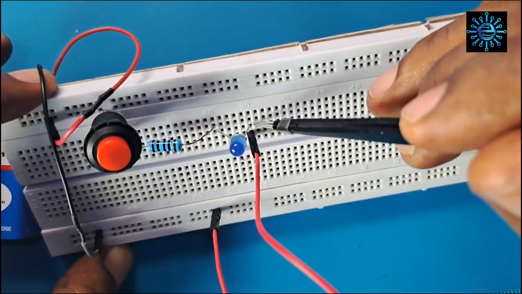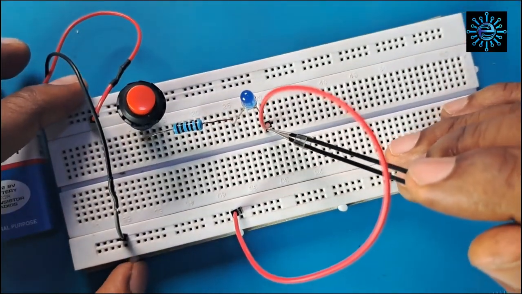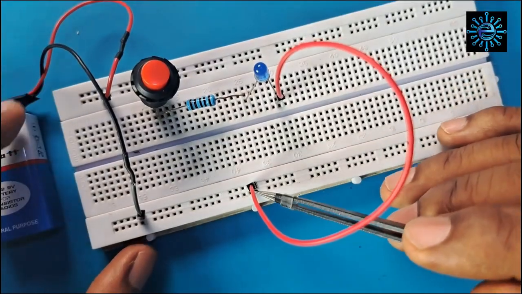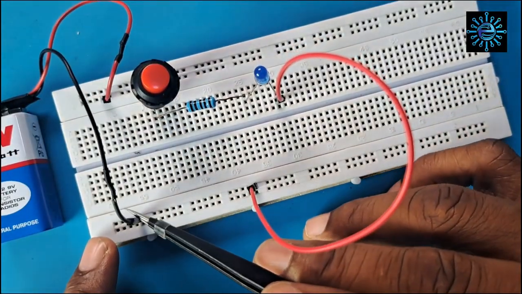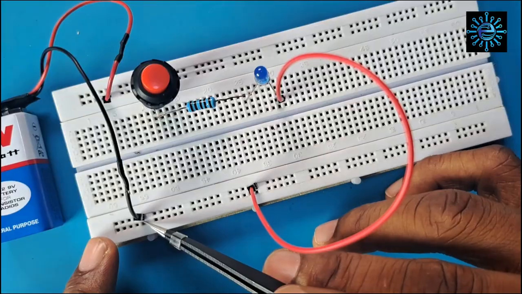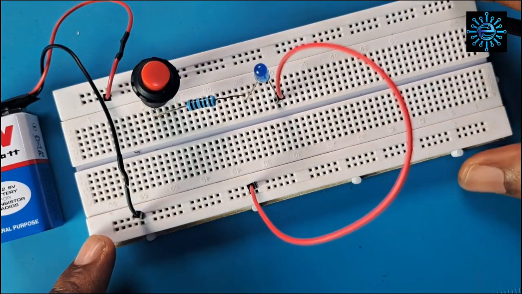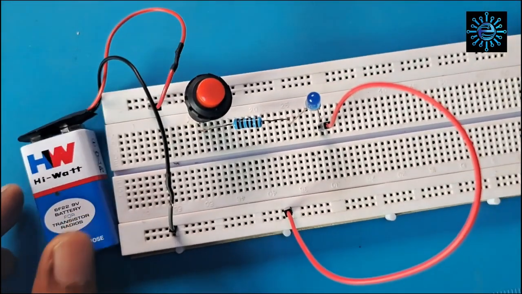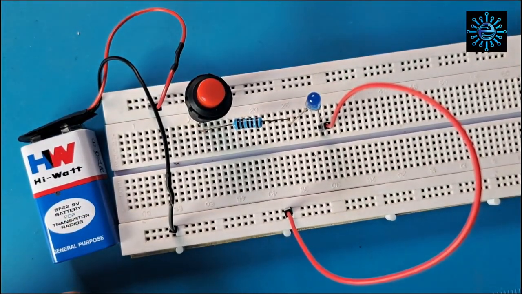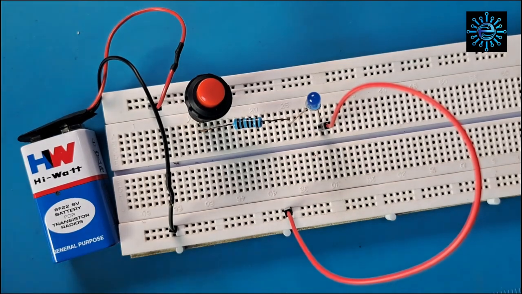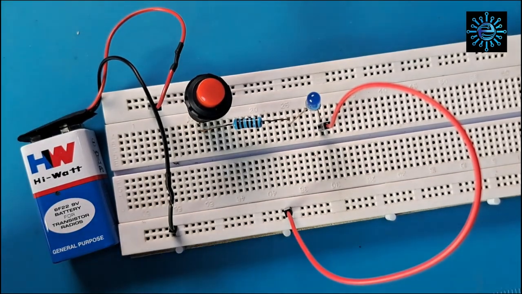And on this same line, we connected a jumper wire looping back to the negative leg of the battery. So here you can see that we have made a complete circuit, and this circuit is exactly a replica, a practical physical replica of what we have as our circuit diagram.